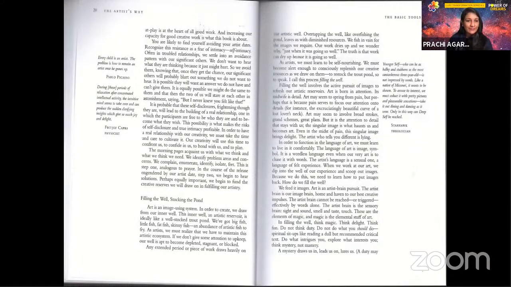Now, Fritjof Capra, who was a physicist, says during these periods of relaxation, after concentrated intellectual activity, the intuitive mind seems to take over and can produce sudden clarifying insights which give us so much joy and delight.